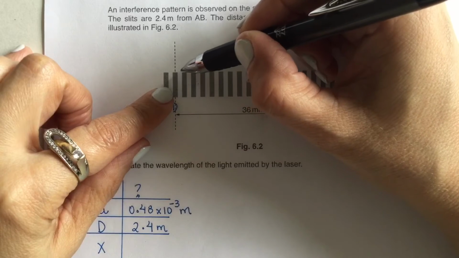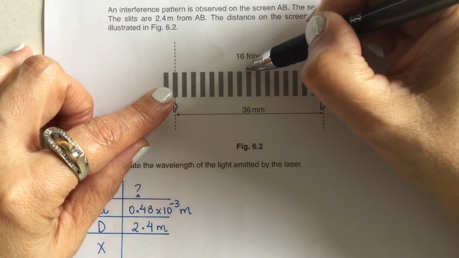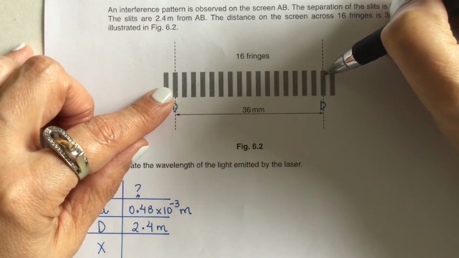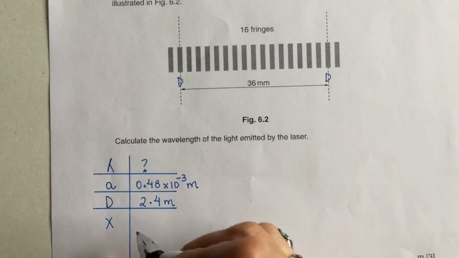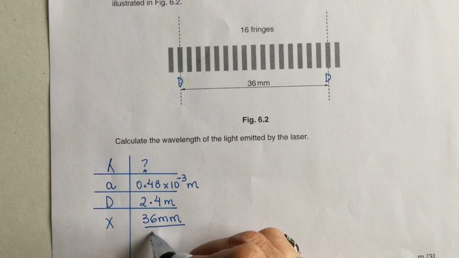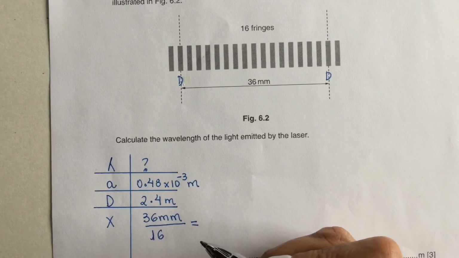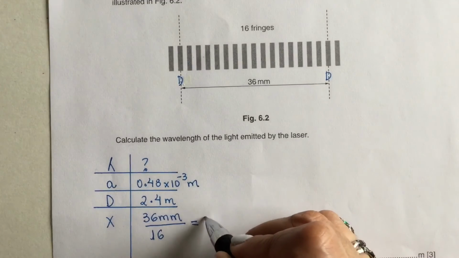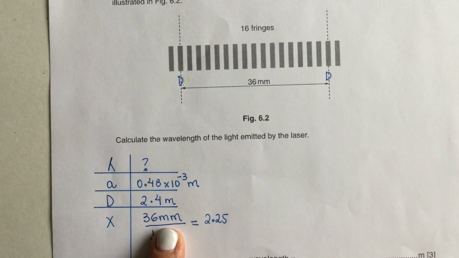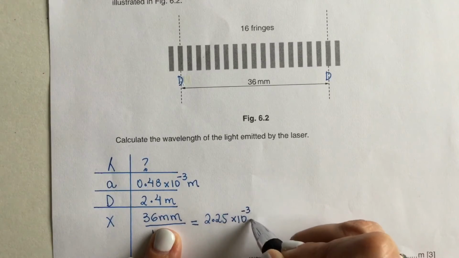We have 1, 2, 3, 4, 5, 6, 7, 8, 9, 10, 11, 12, 13, 14, 15, 16. Which means x is 36 millimeter divided by 16 dark fringes. This is equal to 2.25, 36 divided by 16, and milli is 10 to the minus 3 meter.